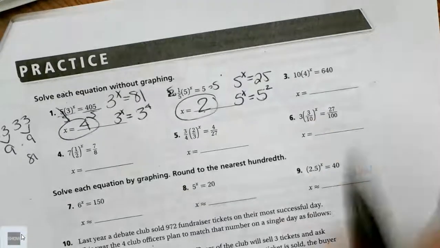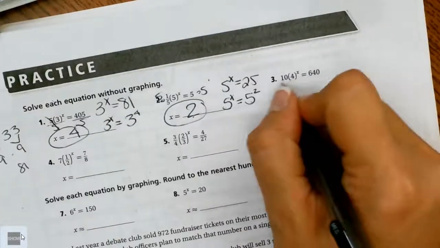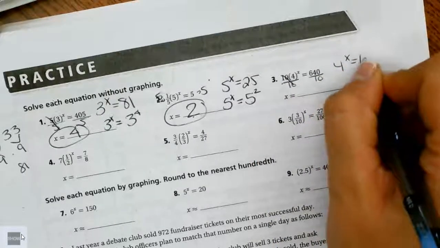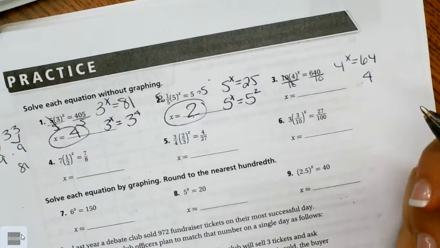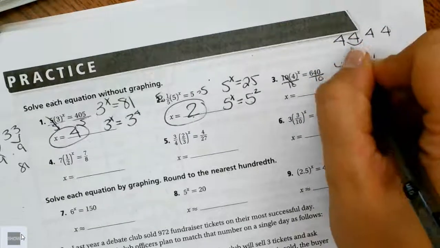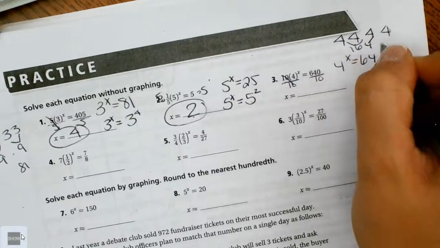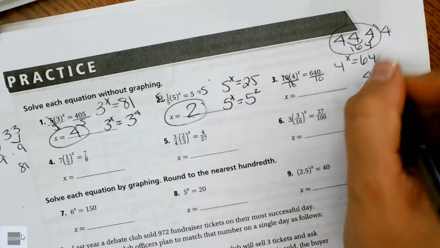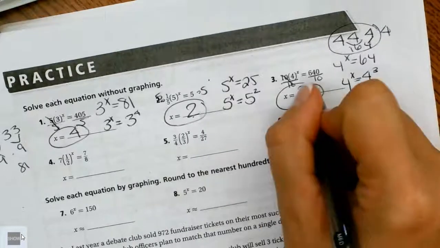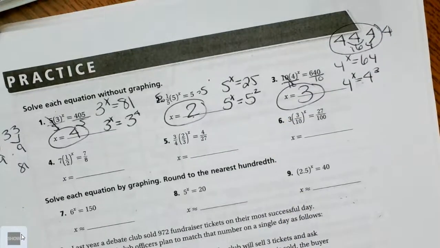All right, so you guys first divide by 10 on both sides. 4 to the x equals 64. 4 to the what is 64? 4 times 4 is 16, 16 times 4 is 64. So just 3 of them, right? So 4 to the x equals 4 to the third, so x equals 3. Try number 4.